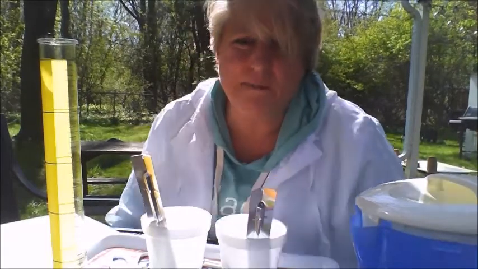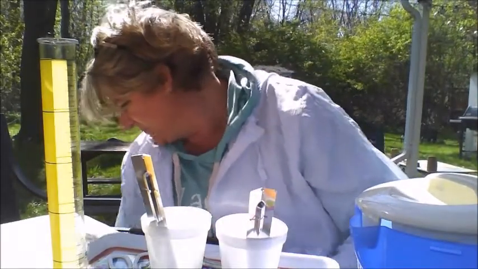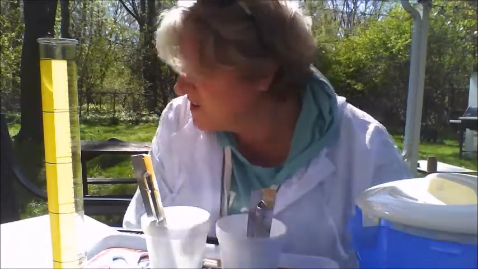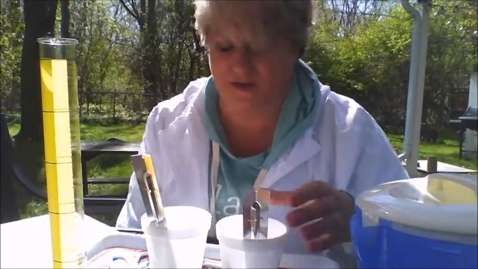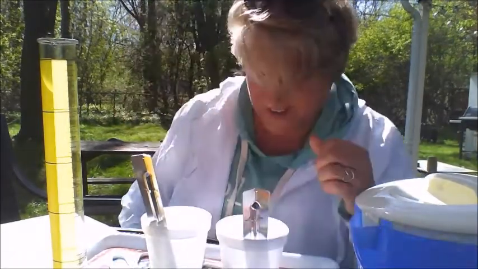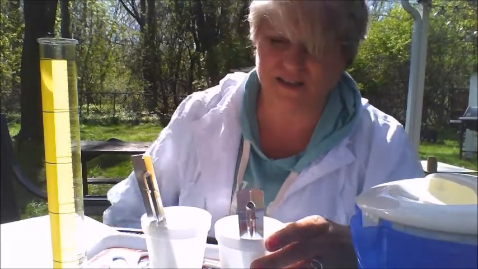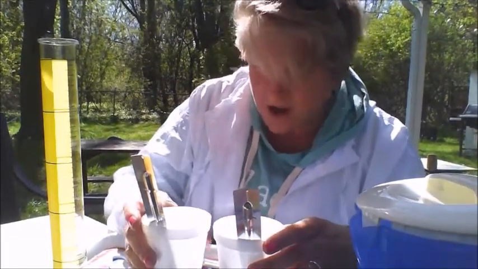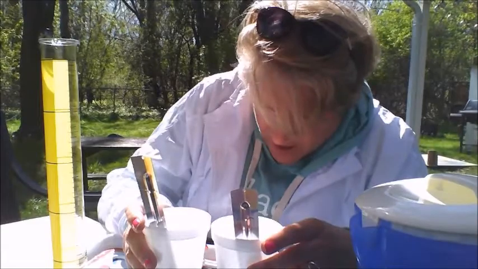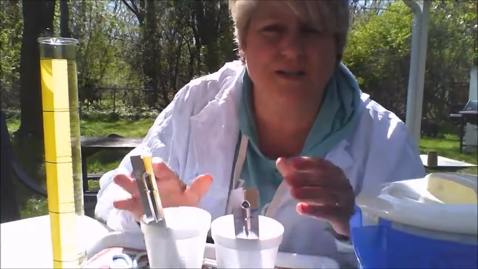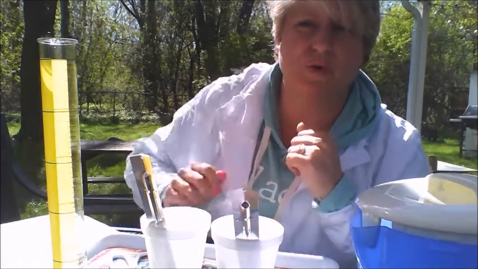All right, looking at the time, looks like we're ready to read the temperature. All right, so the cup A with 2 bolts is at 26 degrees Celsius, and cup B with 4 bolts, that's at 30 degrees Celsius. So 26 and 30. Take a minute to record that down.